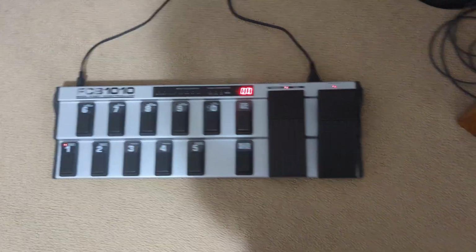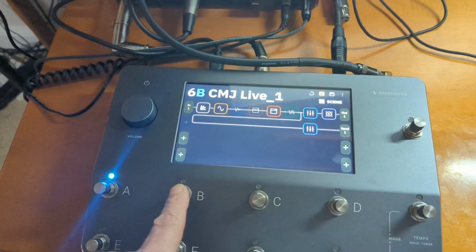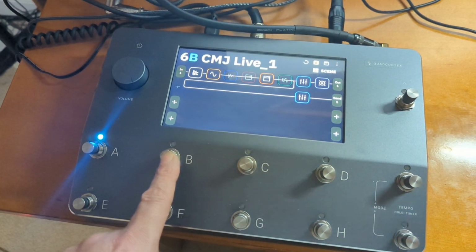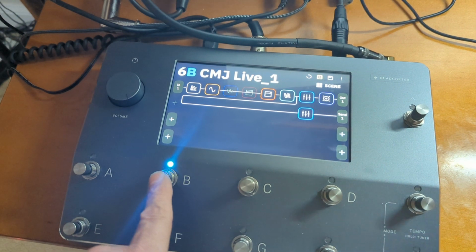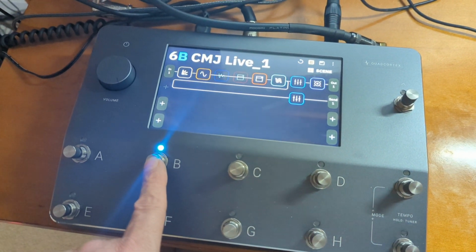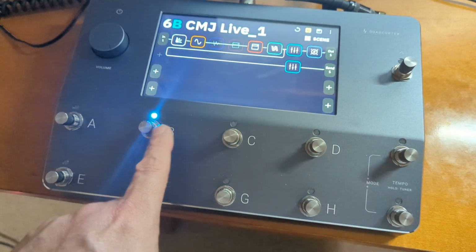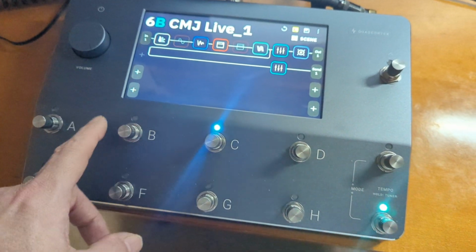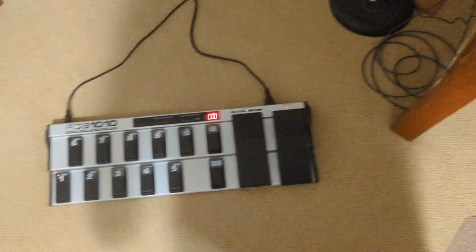For right now I have 3 scenes in here. And I'm in scene 1, which is just a regular crunch rhythm. This is more of a lead. It boosts the sound by 1.8 decibels and adds a chorus to it. And then this is a clean. So what we're going to do is show you how that works.